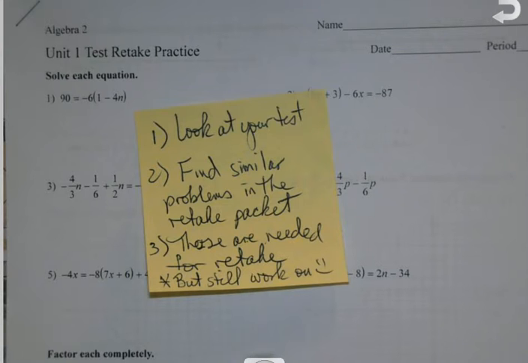But here's what I want you to do. We're going to get you to have some skin in the game on this. I want you to look over your test. Now, for some of you, there may be more pieces to this. For some of you, there may not be much of anything that you're looking at. But there are still some places where you can find some use out of this.